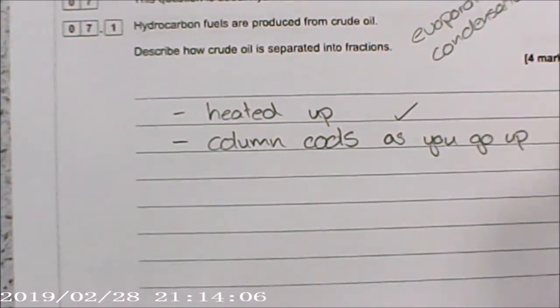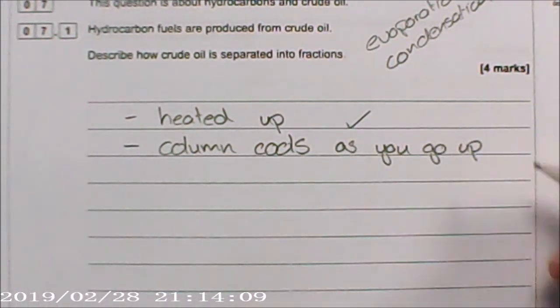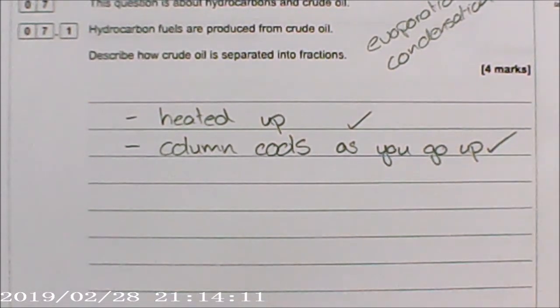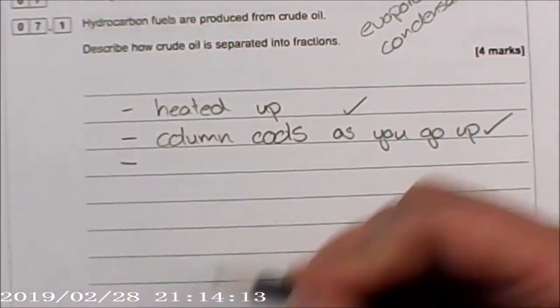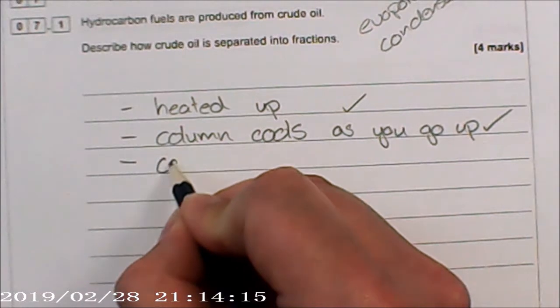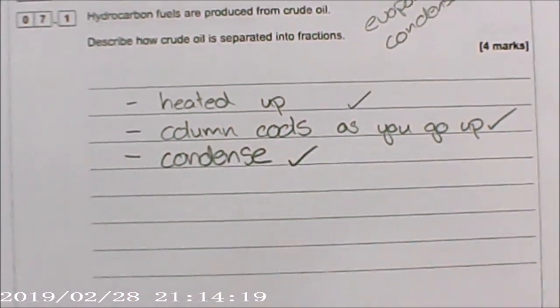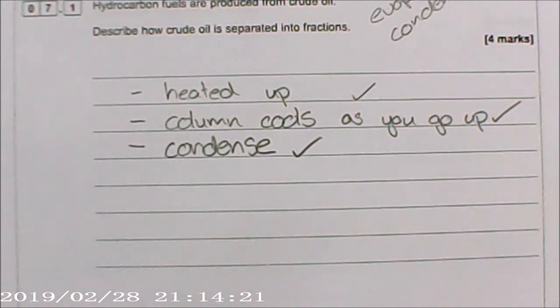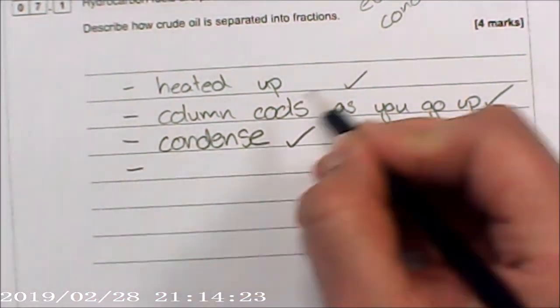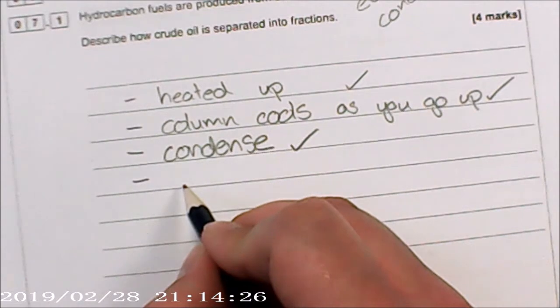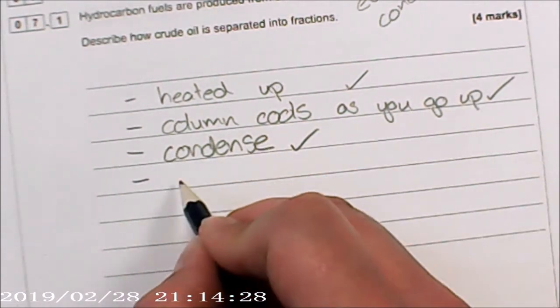Okay, anything to the words to the effect that it is cooler at the top and hotter at the bottom will get you a mark. Then when it reaches the right temperature, it will then condense. So just having the word condense in there actually gets you a mark. And then the final point, why is it condensing? Because it's at its boiling point.